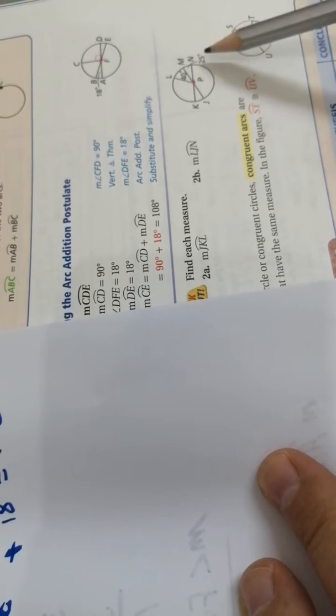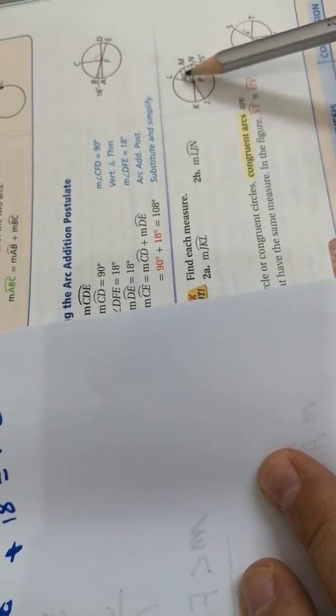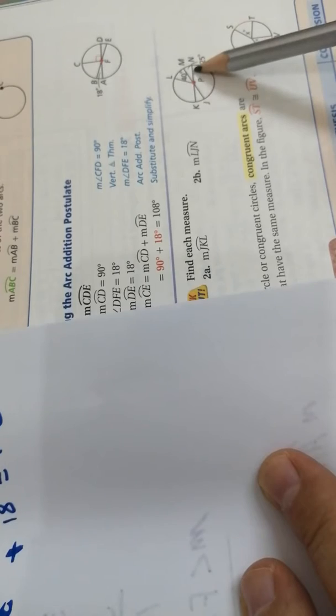JKL. You have only 25, and this is 40, and this equal what? This is straight line, so you can find the straight angle. This is straight angle equal 180. So I can write these steps.